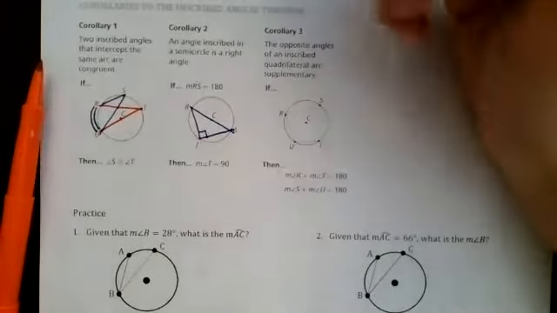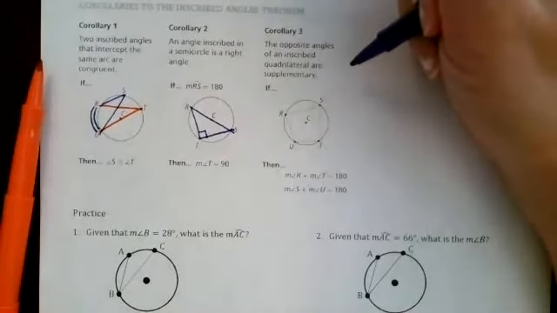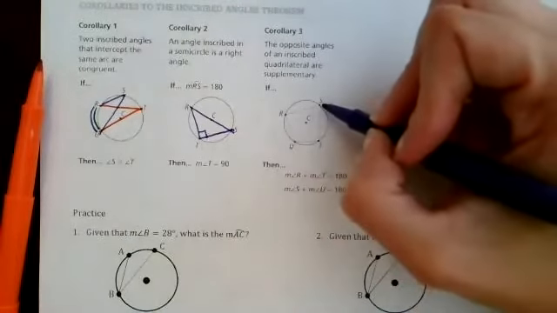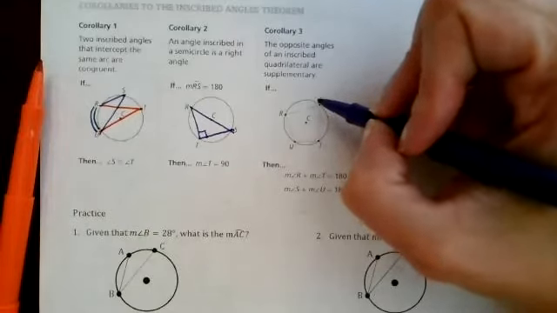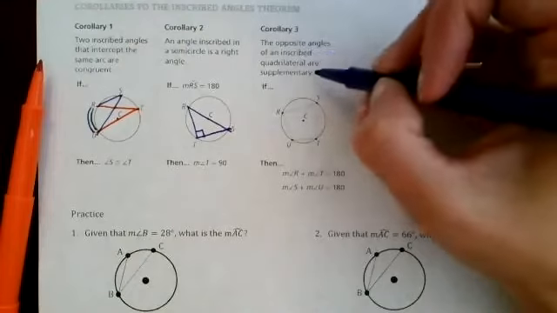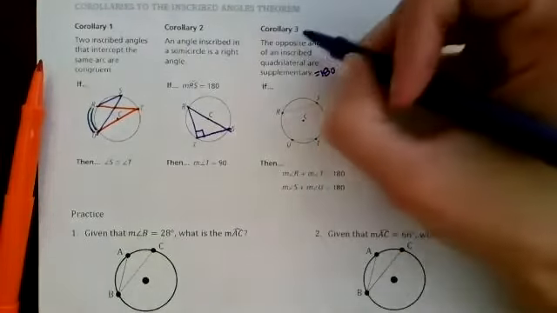The third corollary: the opposite angles of an inscribed quadrilateral are supplementary. So in this picture, every vertex of our quadrilateral is on the circle, which means it's an inscribed quadrilateral. It says opposite angles are supplementary. That word supplementary means they add up to 180.